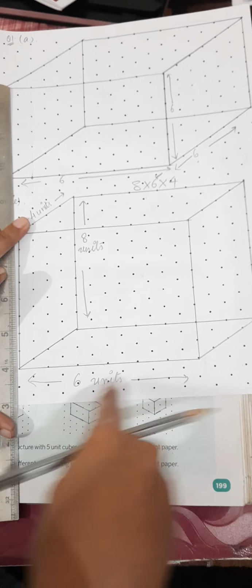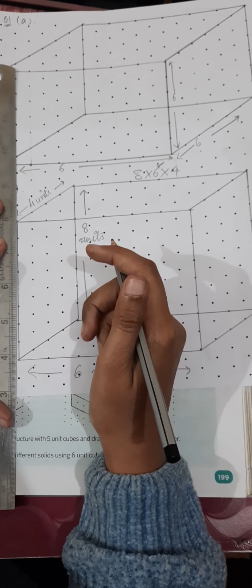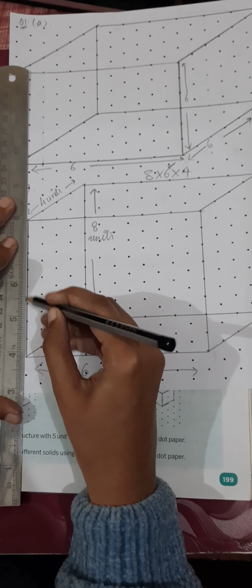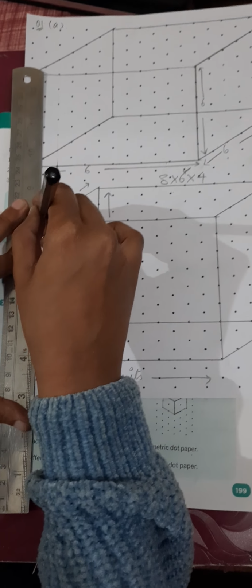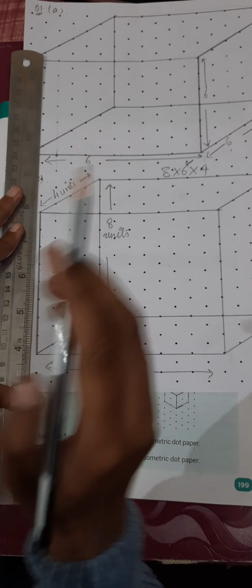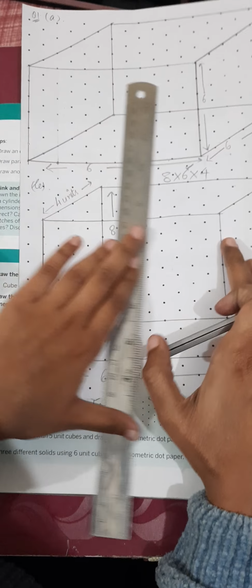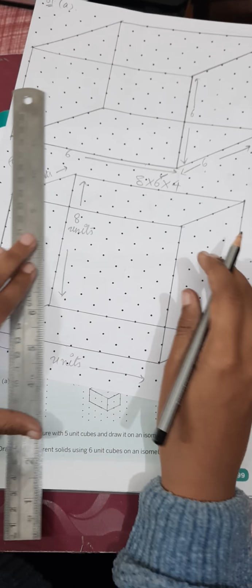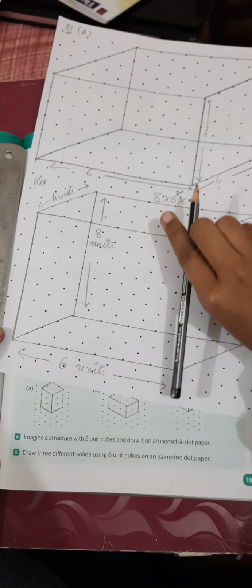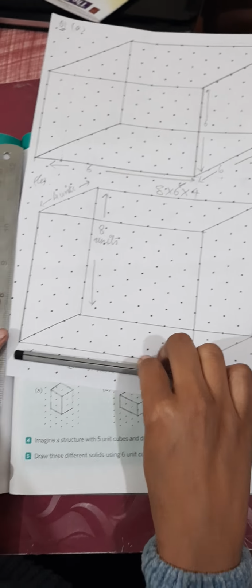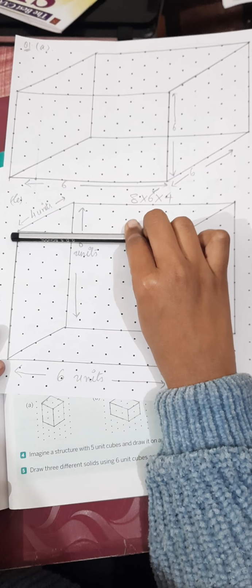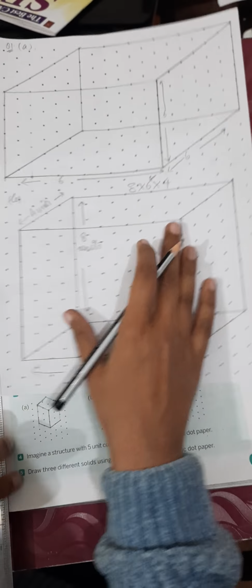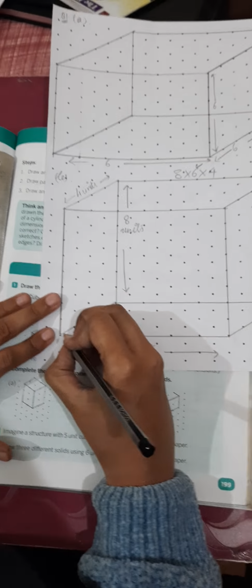So 6 I have taken here. Then this length 8 I have taken. 1, 2, 3, 4, 5, 6, 7, 8. 8 lines I have taken. Okay. Now with this parallel I am going to make this also, which is going to be of the 8 units. This is of 8. This is of 8. This is of 6. Then this will also be of 6 units, which is going to be parallel of this. Now the next step is that we have to make this height.